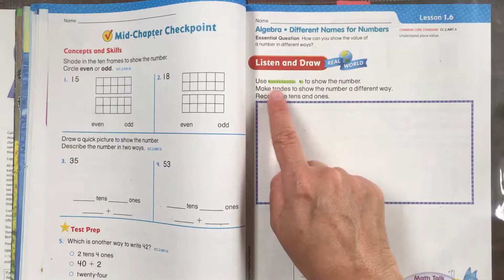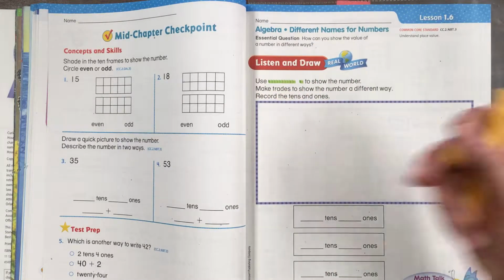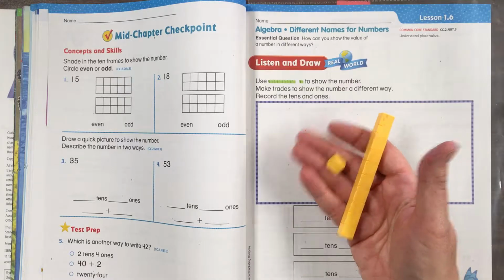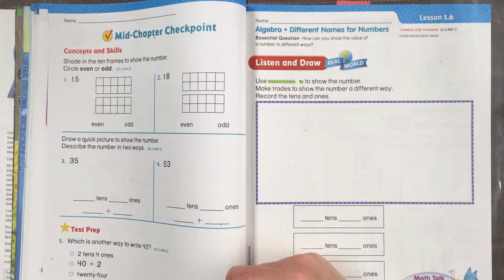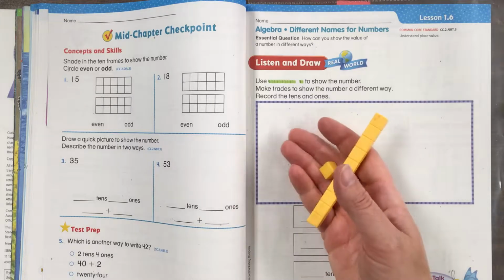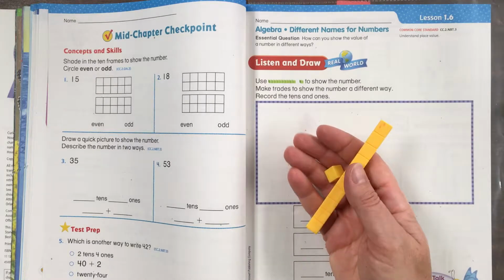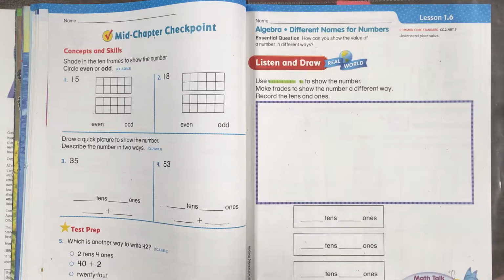Listen and draw. Use place value models to show the number. Make trades to show the number in a different way. Record the tens and ones. So go ahead and grab place value models, or another option that might be easier than making trades would be to use Unifix cubes. So I'm going to go grab some of those. You guys can pause the video and do the same.